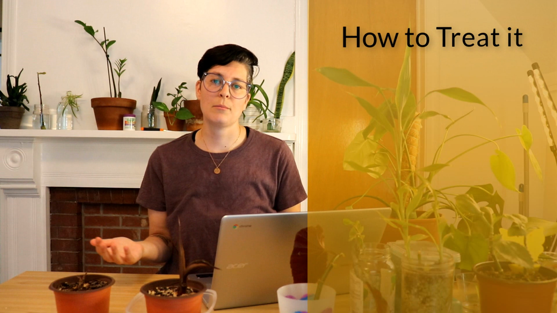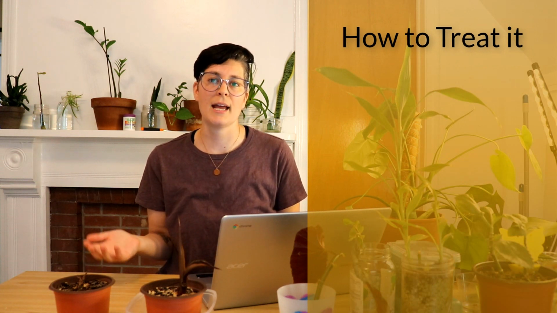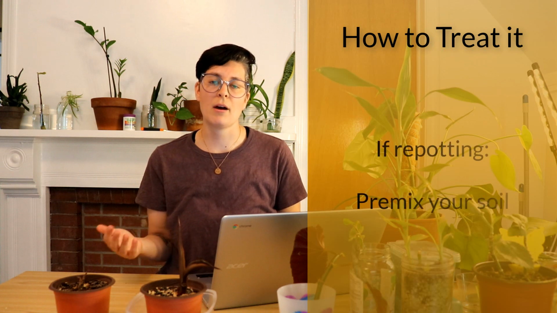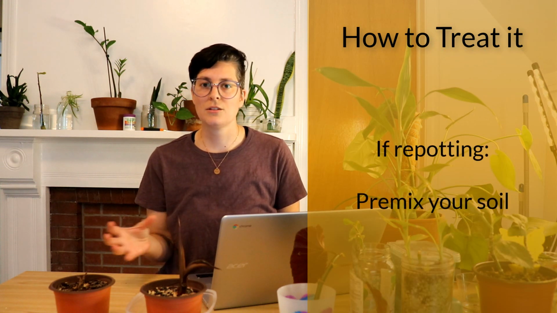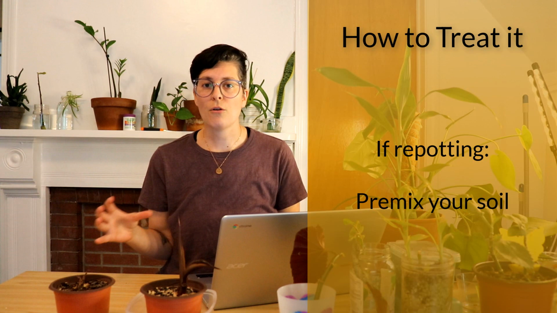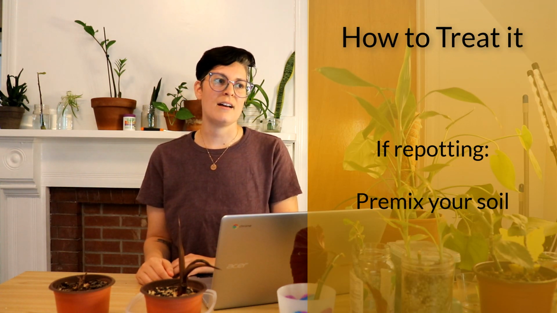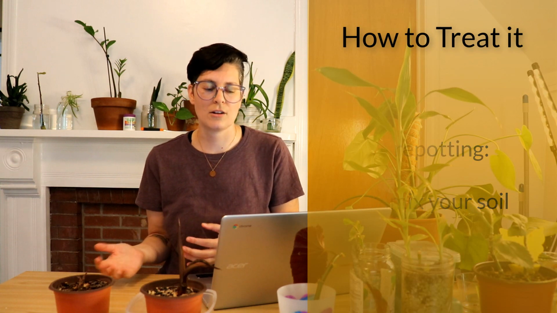So if you are in a similar situation or just want to repot your plant anyway, make sure that you are getting your potting materials or repotting materials together. Pre-mix your soil, get that all ready and just together in your station that you'll be working at. So again, you don't have to be touching unnecessary things.